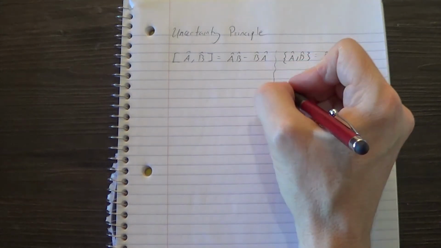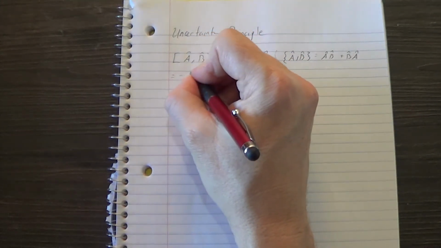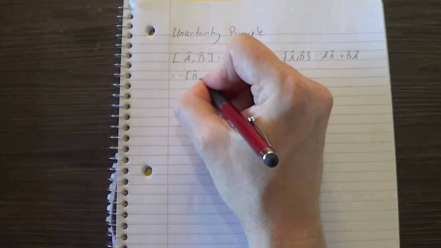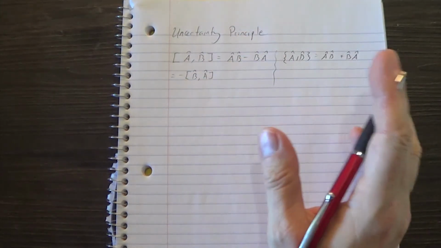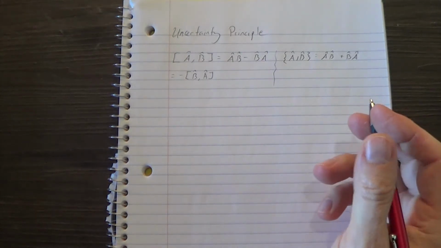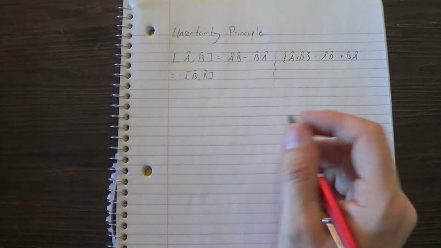All right, when it comes to commutators, I do want to point out that if you permute the interior, you get minus itself. That's just odd. A, B is minus B, A, right? So that's kind of easy.